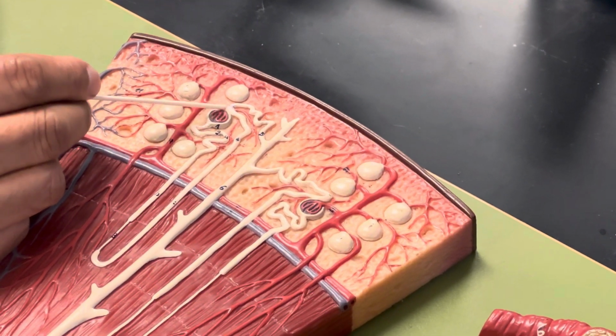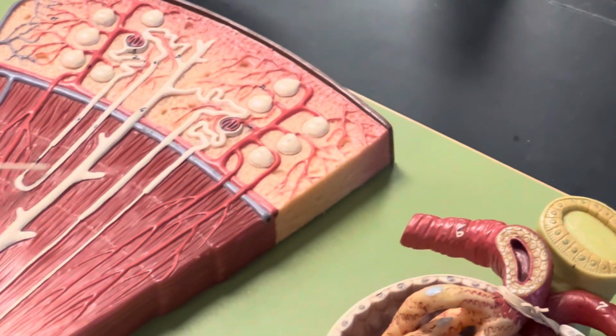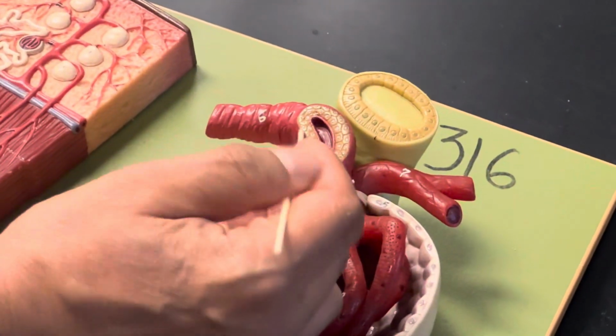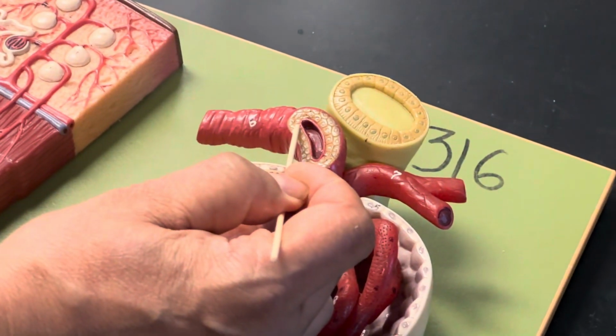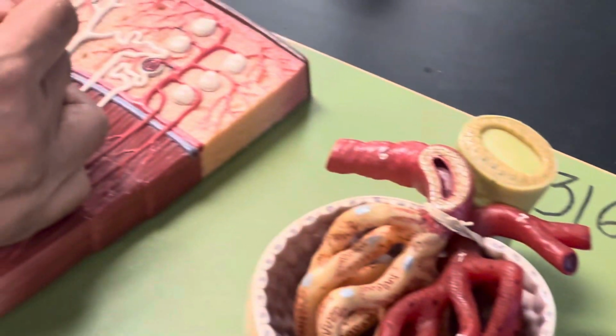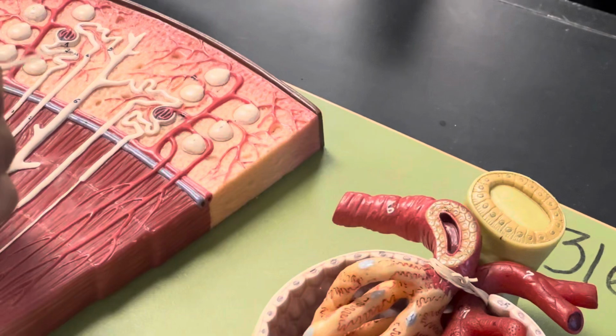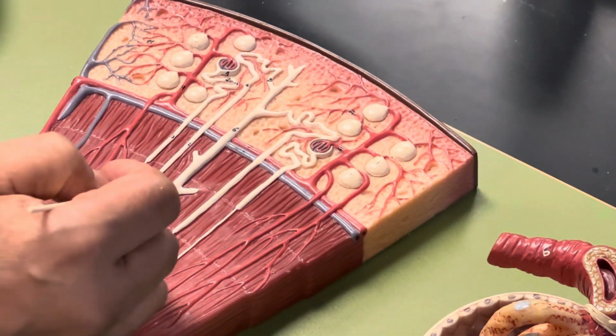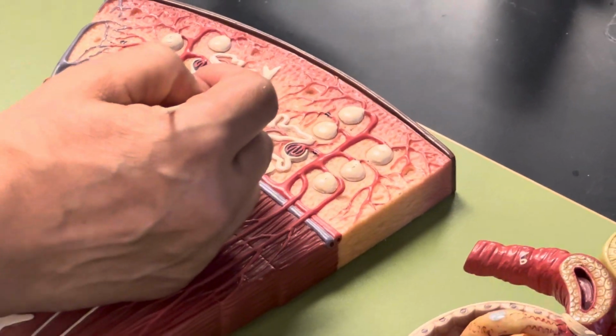contacts or attaches right here. See, the ascending loop of Henle attaches near the afferent arteriole and efferent arteriole, right? This one is called the ascending loop of Henle.